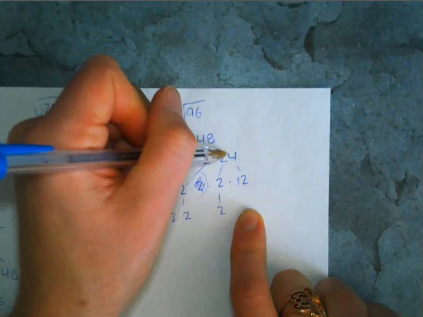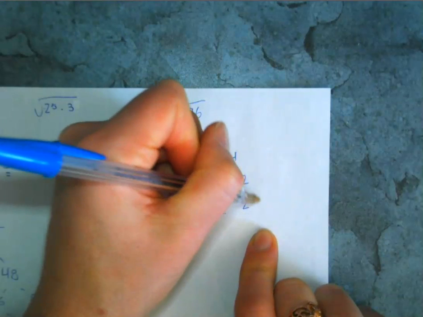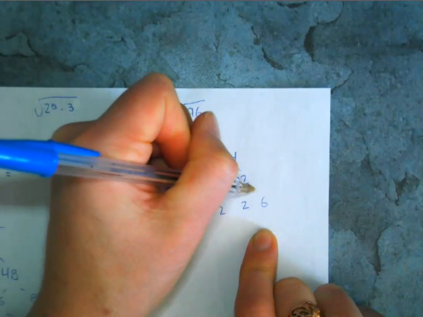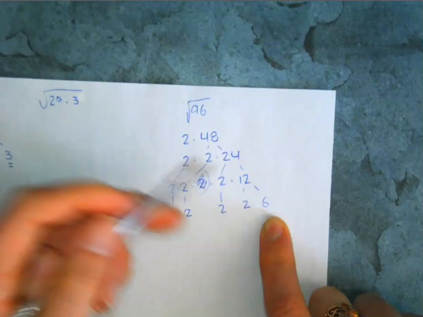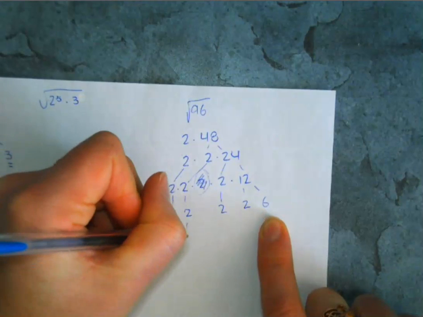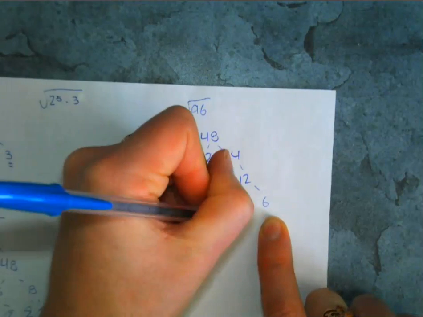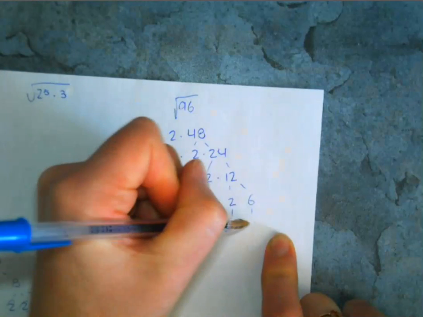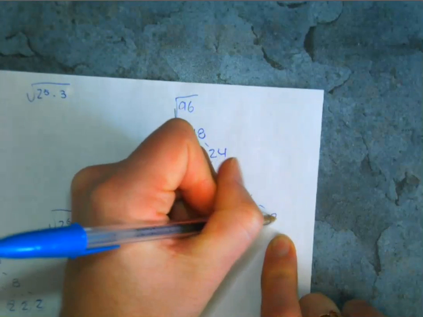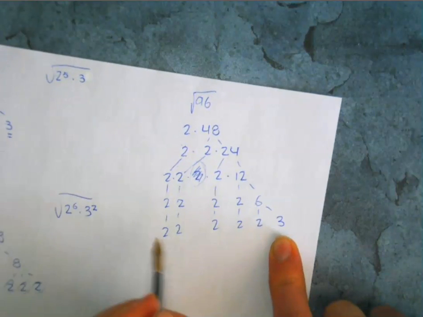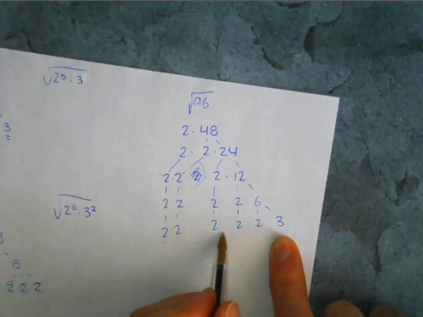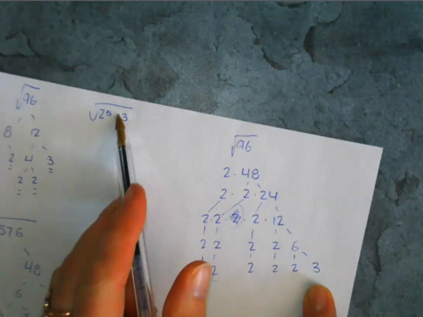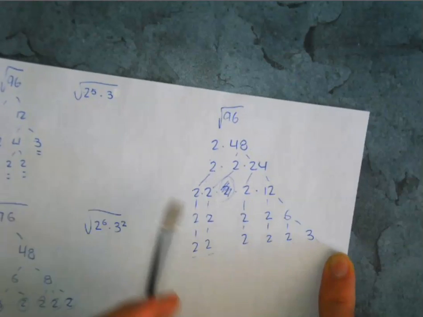The 12 has to be broken up into 2 and 6, I think is how you did it. And then we have to break down that 6. So again, this 2 carries down, 2 carries down, 2 carries down, 2 carries down, and then the 6 has to get broken apart into 2 and 3, which can't be broken down any further. So now you have 1, 2, 3, 4, 5 twos, just like we saw here, and 1 three.